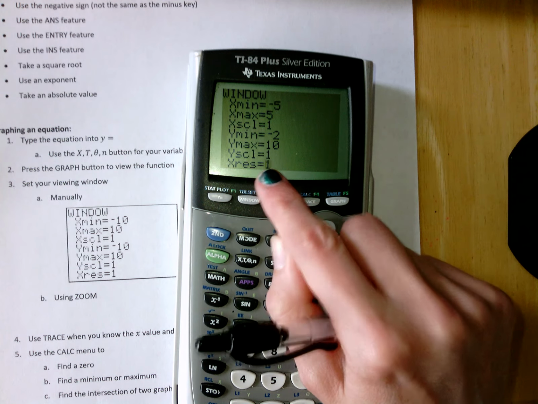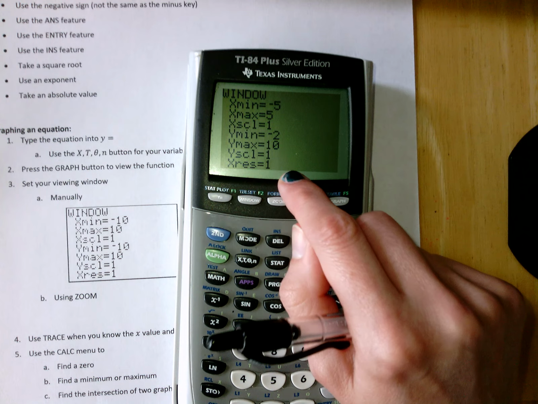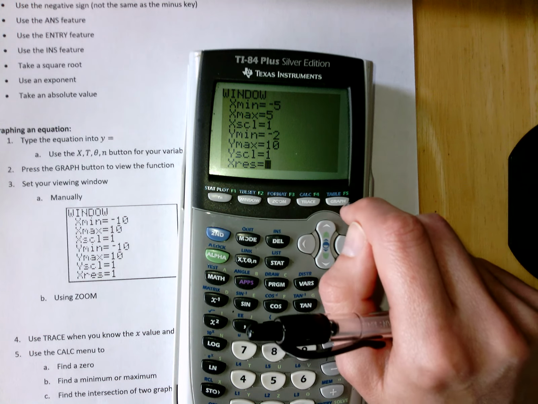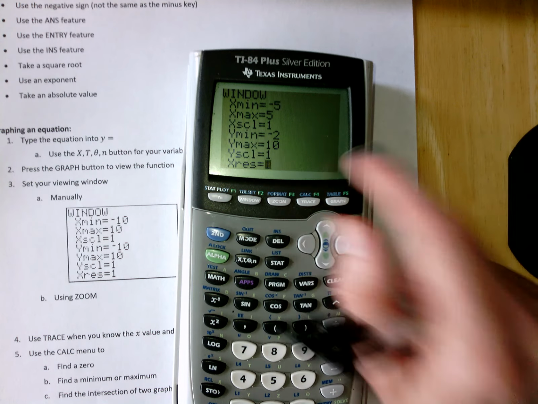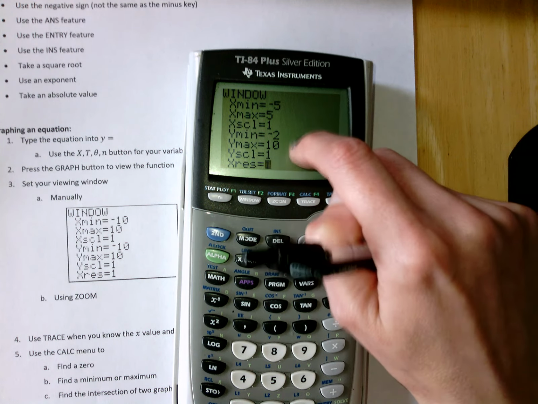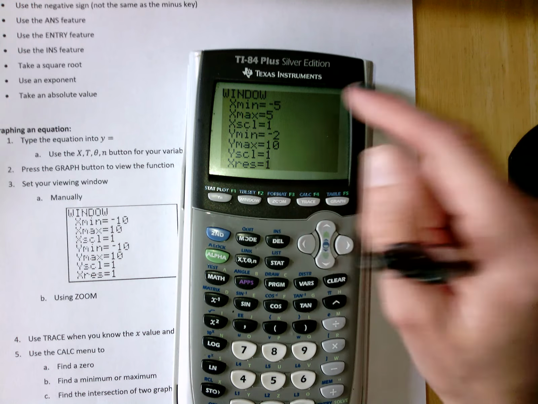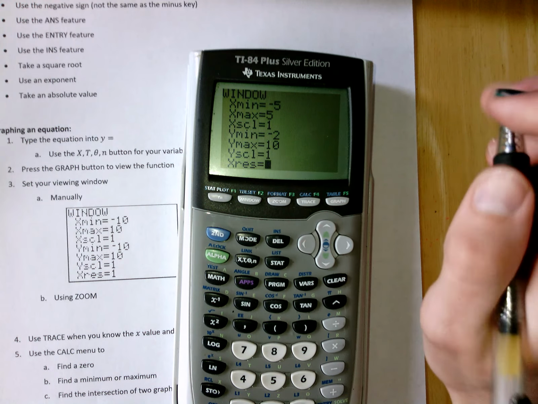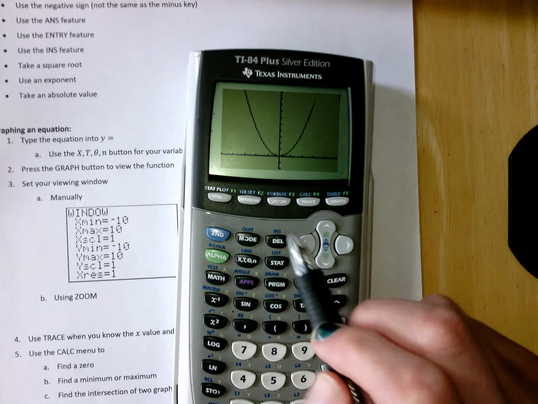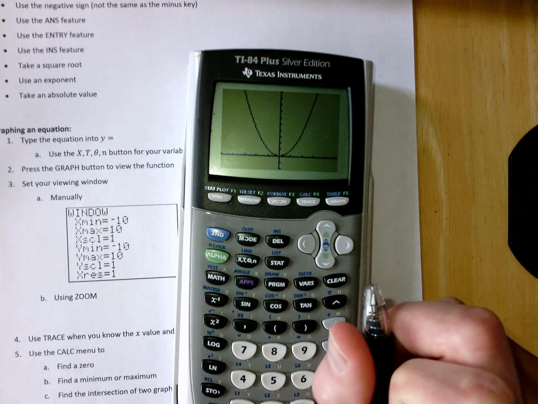Down here, there's also an XRES, and some calculators have a couple other options. I've honestly never adjusted that in my life. It has to do with the pixelation of the screen. Just leave it alone. You don't have to worry about it. Just worry about your X min, X max, Y min, Y max. Maybe sometimes you'd mess with your scale, but honestly, for the most part, I just leave it. Now if I graph this, you're going to see that it's cut off a little bit more, and there's my nice pretty parabola.